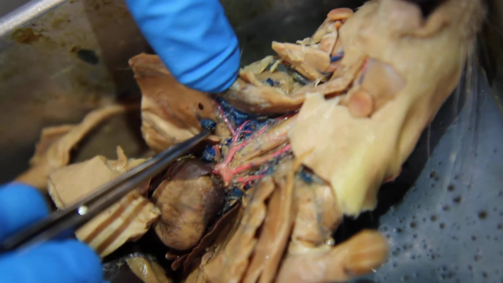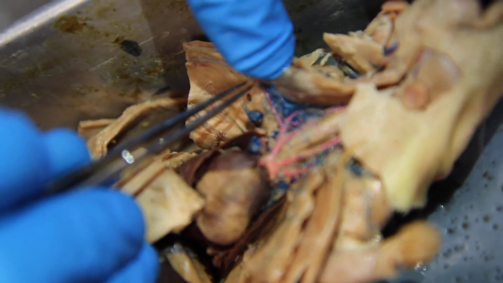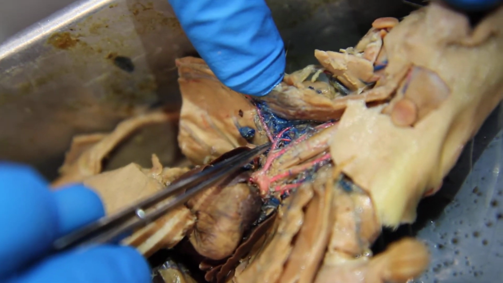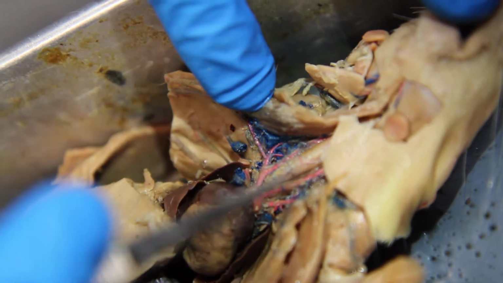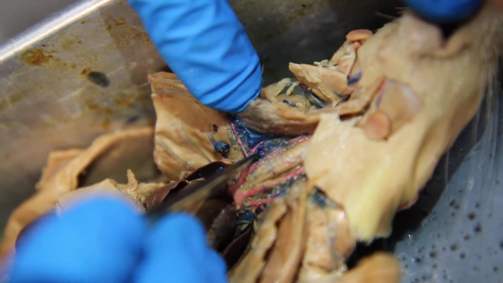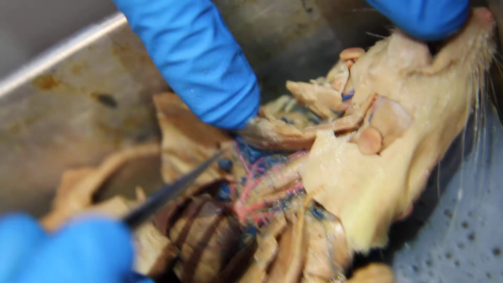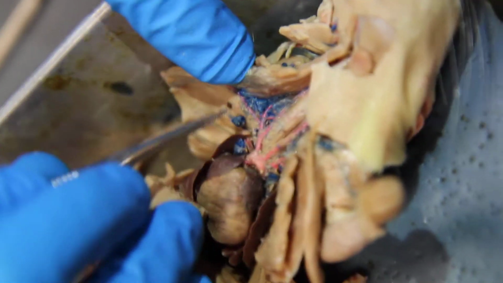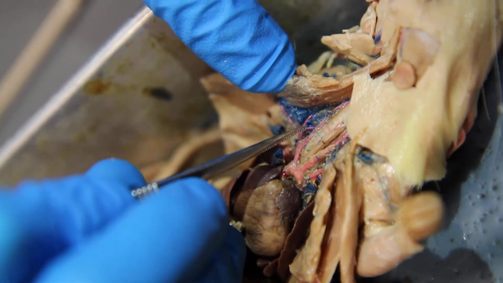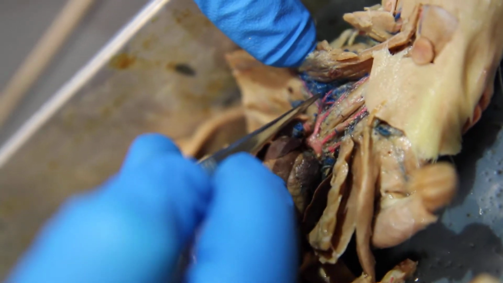So the costocervical and thoracic artery basically come off at the same spot, and then just a little bit further up there's the vertebral artery that's going up and back. Those are the really difficult ones because they're really small. This is the easiest of them, but these other two are really small, so they're harder to find.